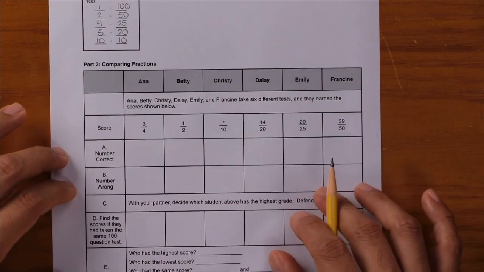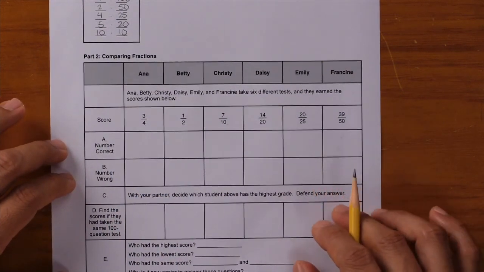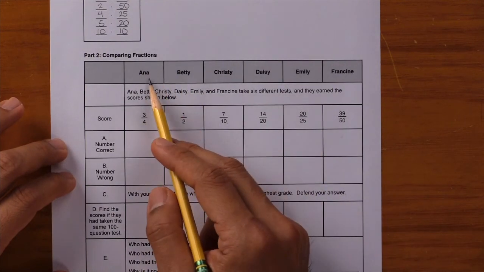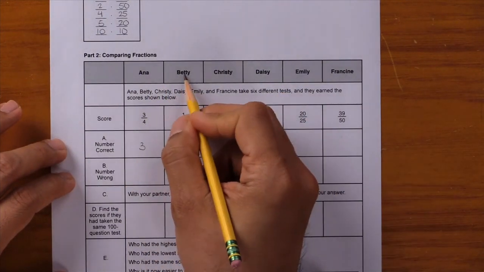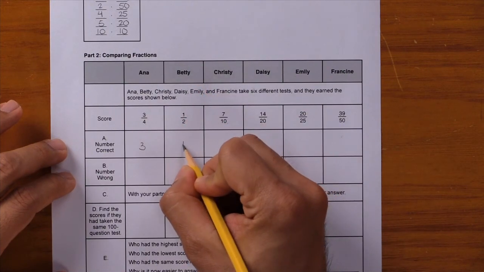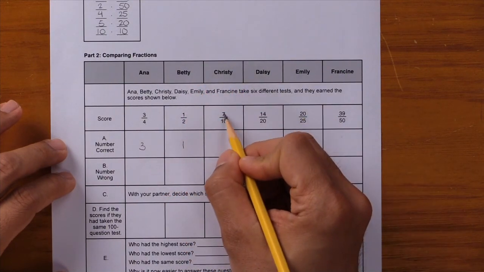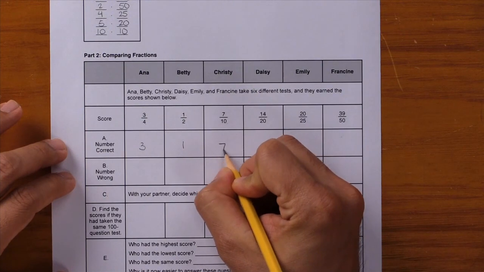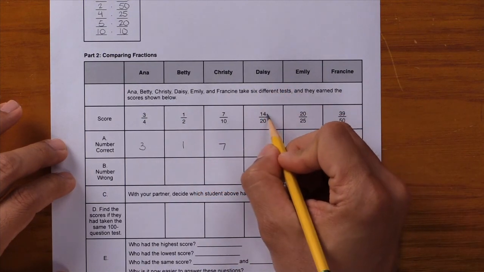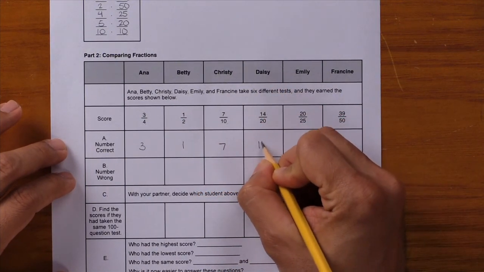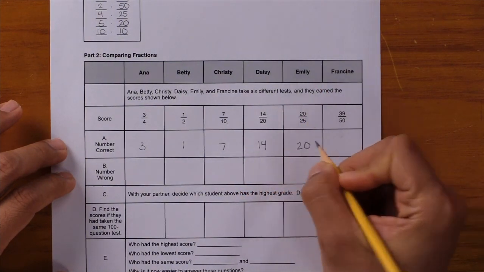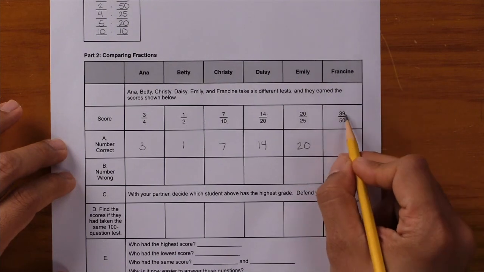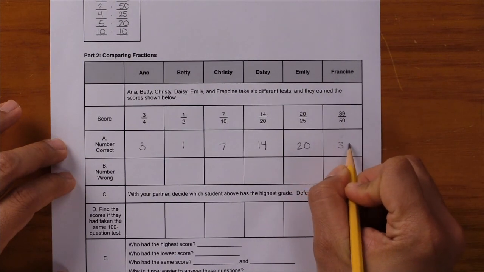In part A, students list the number of problems that each student got correct. So Anna got 3 questions correct. Betty got 1 question correct. Christy, 7. Daisy got 14 questions correct. Emily is 20. And Francine got 39 questions correct.